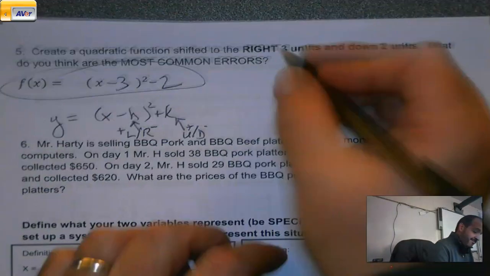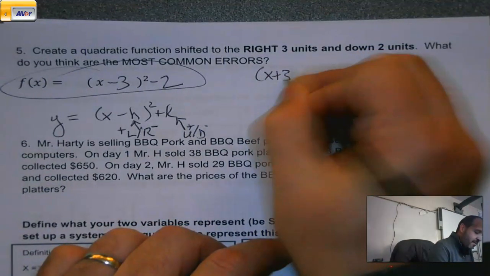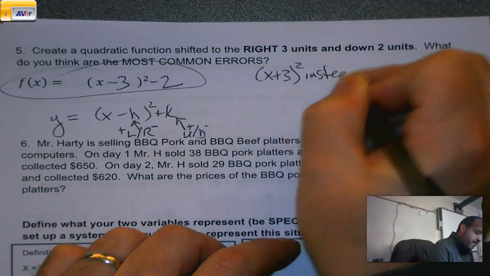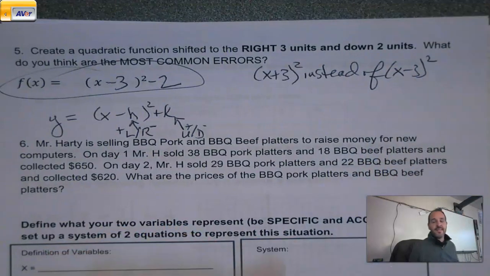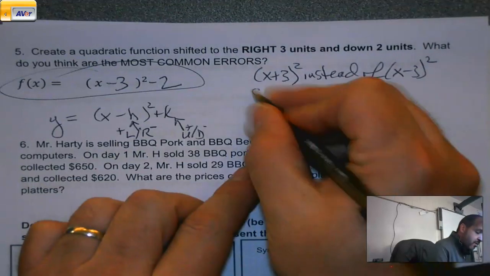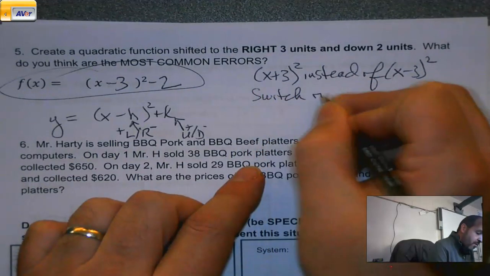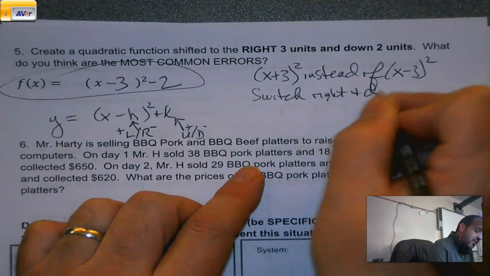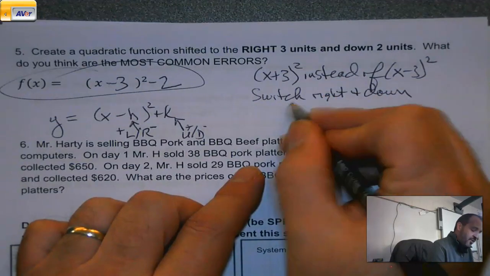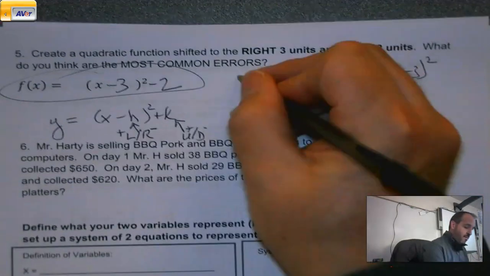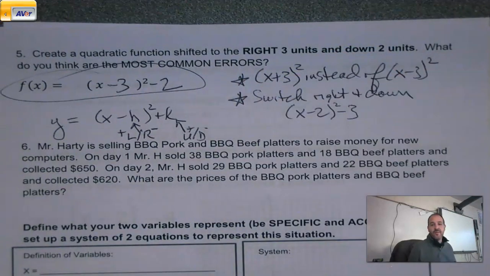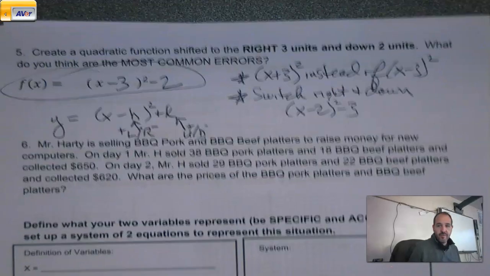Most common errors. Guaranteed on this one. People think right, they think it's got to be positive. The other one would be they switch the right and down part around. They do this instead. Okay, either of those work. But again, those are things that we tend to miss sometimes.